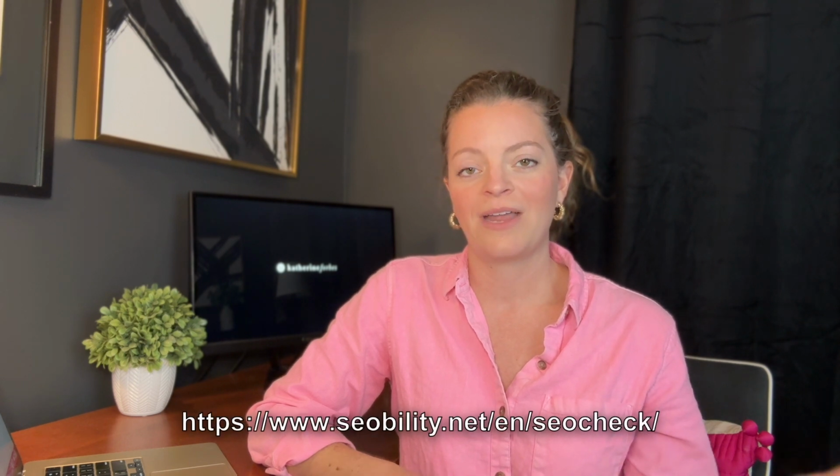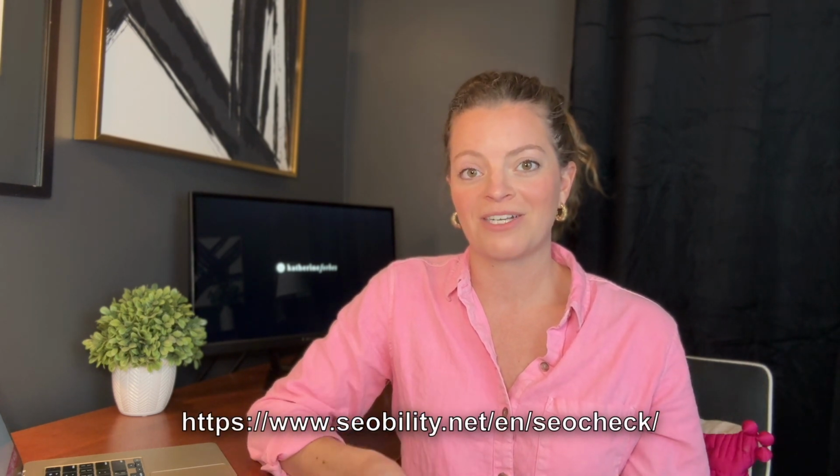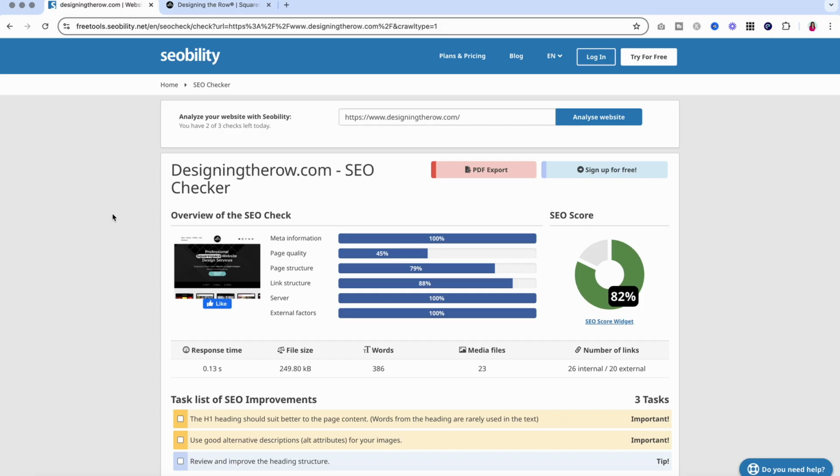Again, it's the SEObility site I mentioned earlier. And we're going to go through the results together. I'm going to make changes. We're going to test it again and see what happens. Here we are on the SEObility results page for the SEO test of my Designing the Row website. And you can see my overall score over here is an 82.